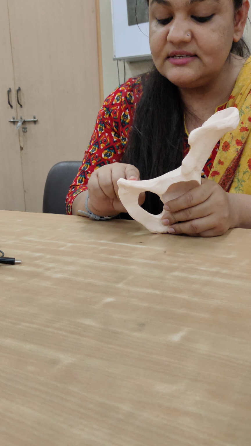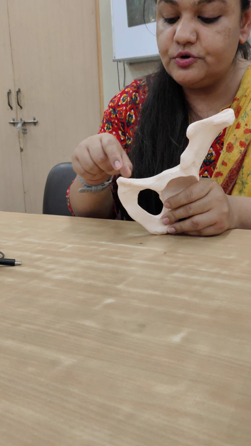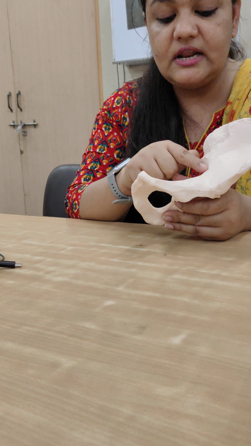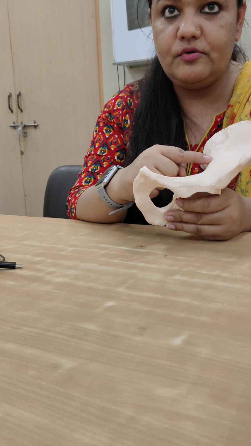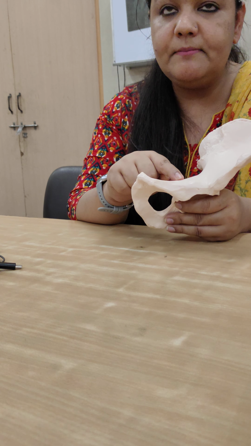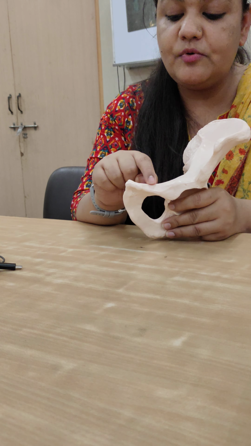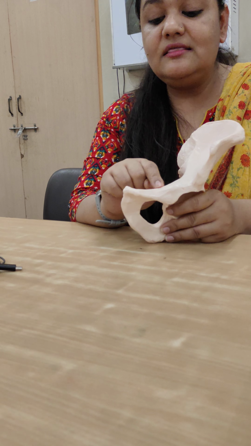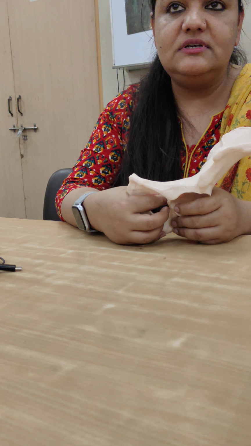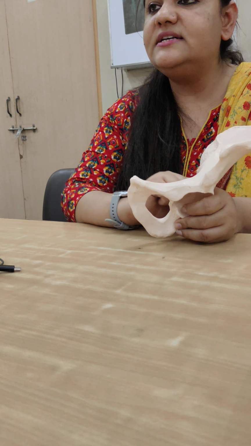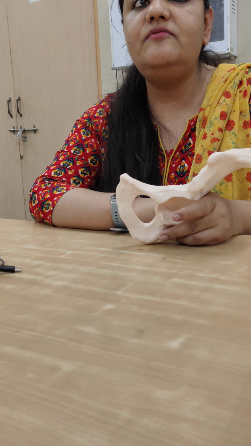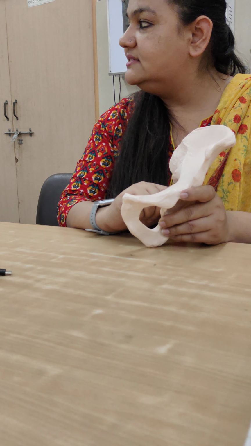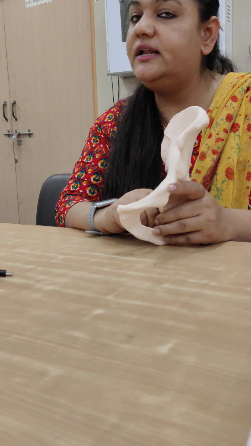Then there is another border posterior to it, extending from the pubic tubercle posteriorly up to this line. This line is the arcuate line, and it will form the complete arcuate line here. This border is called the pectineal line. What do you call it? Pectineal line, also known as the pecten pubis. It is called the pectineal line because there is a muscle named pectineus which is attached to this border, and it is called the pectineal line or pecten pubis.